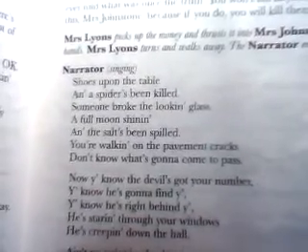And he sings, "Shoes upon the table and the spiders being killed. Someone broke the looking glass. A full moon shining and the salt's being spilled. You're walking on the pavement cracks. Don't know what's going to come to pass."